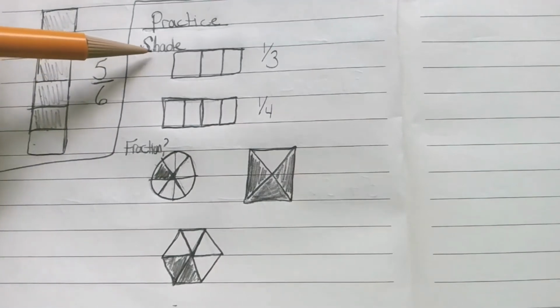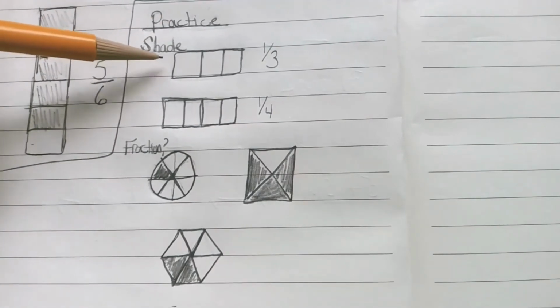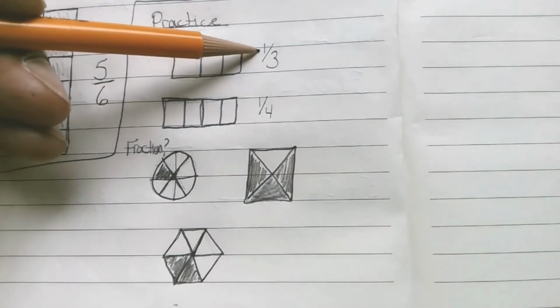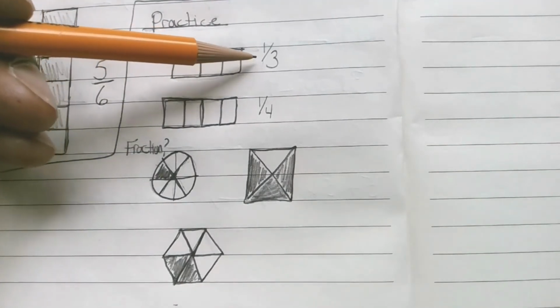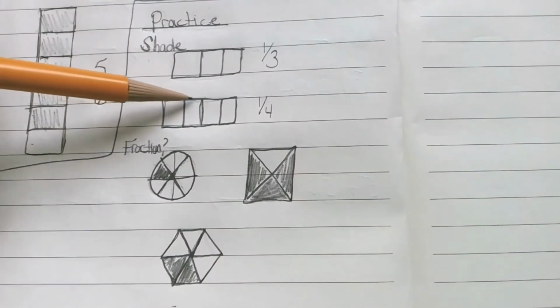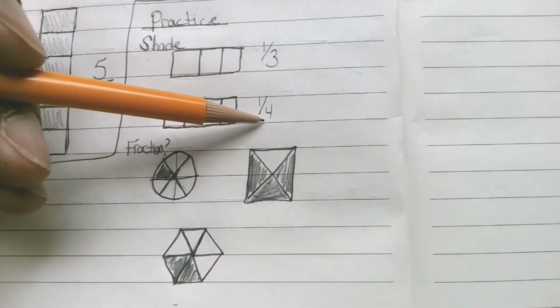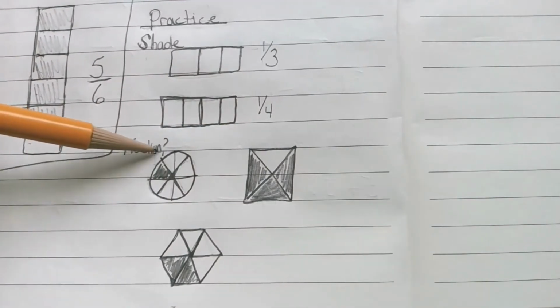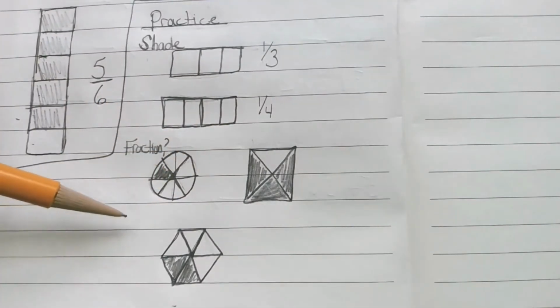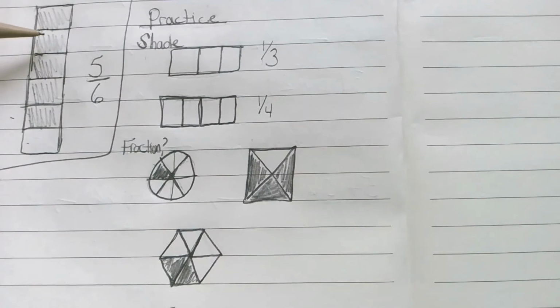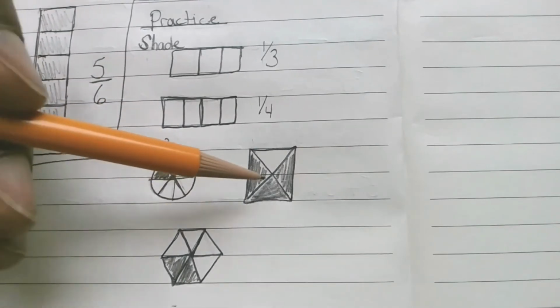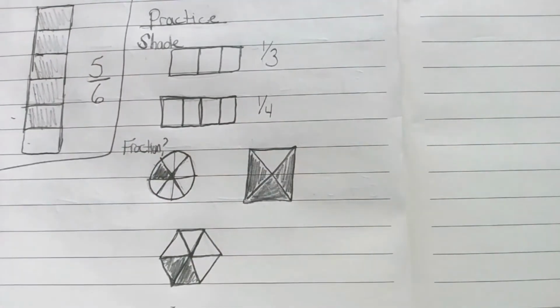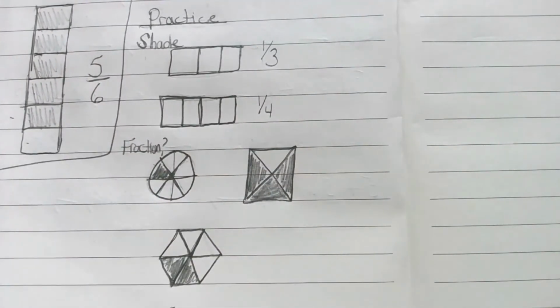Over here, these first 2, what I want you to do is shade. You're going to shade in 1/3. Then on this one, you're going to shade in 1/4. Then on these 3, you're going to name the fraction. So just like we did here, we had 1, 2, 3, 4, 5. 5 out of the 6 were shaded. We said 5/6. Here you're going to name these fractions. All right, and ready, set, go.